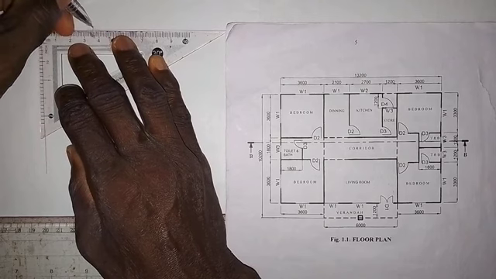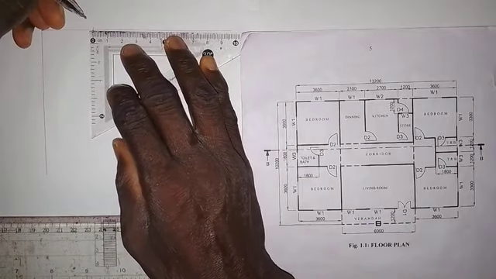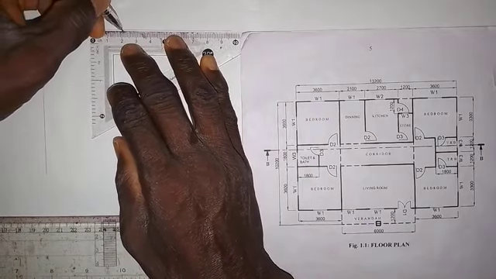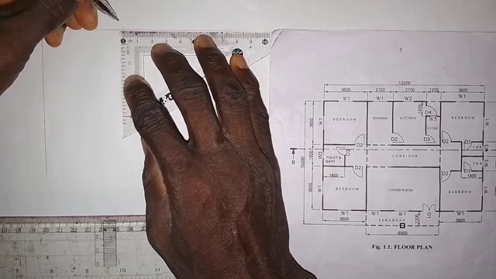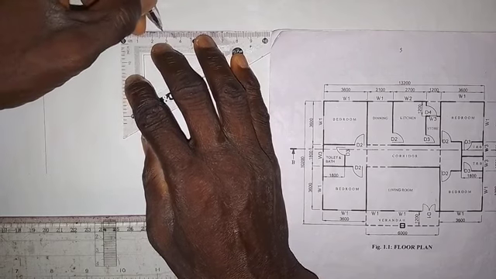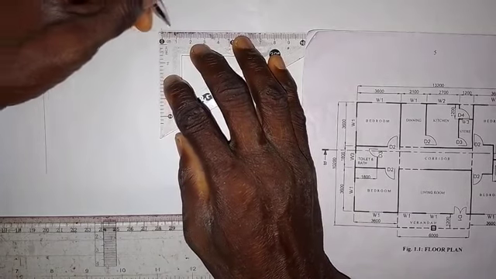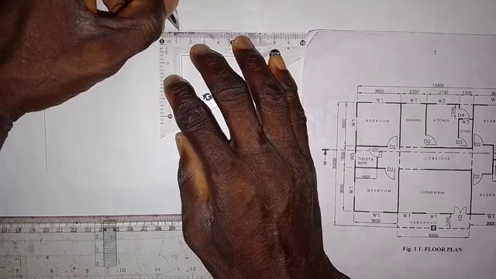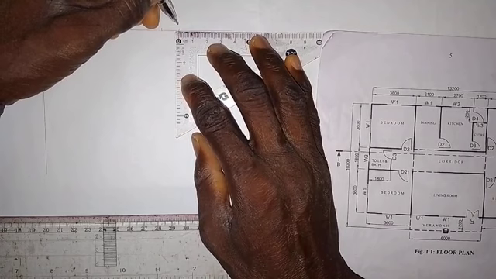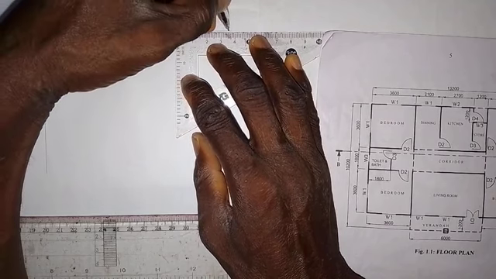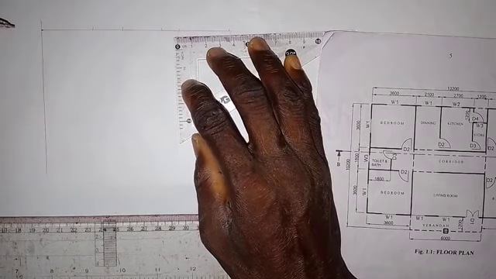Next we have 2,100, that will be 21. Next we have 2,700, that will give us 27. Then the next one is 1,200, that will be 12 millimeters. Next we have 3,600, and that will give us 36 millimeters. So this is 36 millimeters here. We have taken those dimensions.